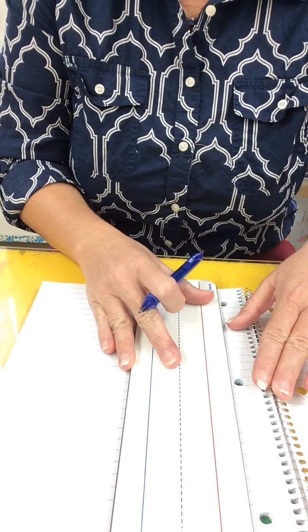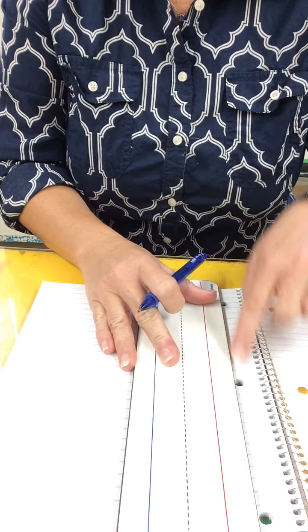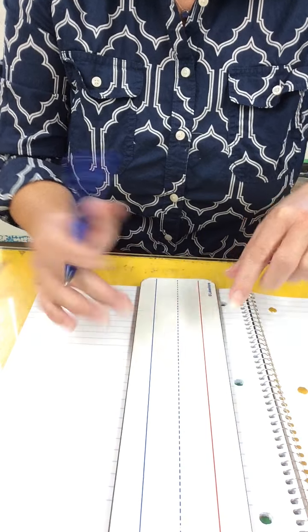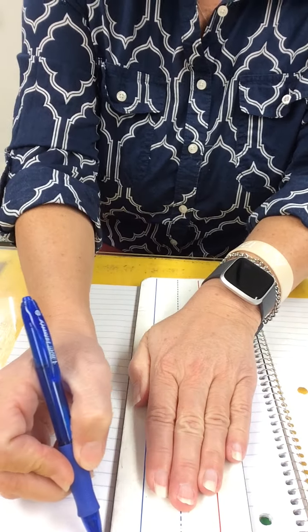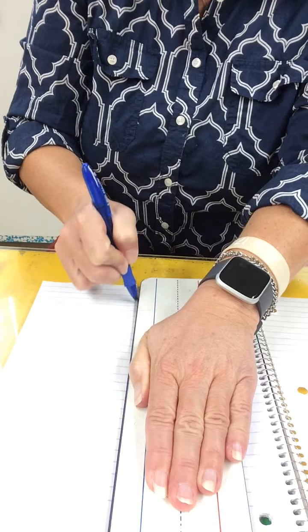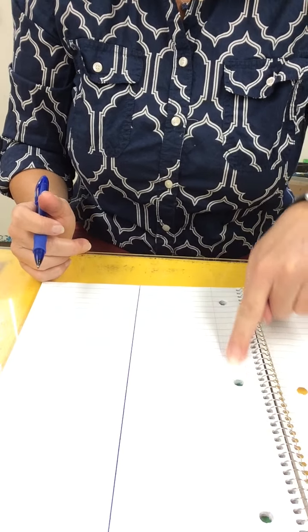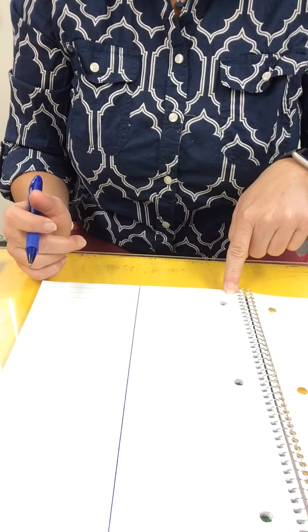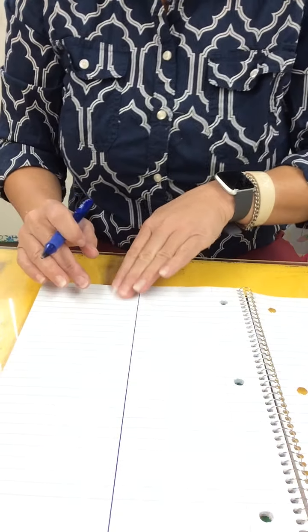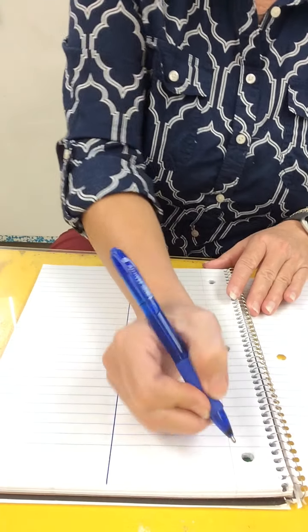I'm going to put it, again, where the holes are. I'm going to hold it down. I'm going to draw my line with my pencil. I'm going to take this back off. I'm going to go below where the holes are, and I'm going to write 1 all the way to 10, skipping a line. I'm going to do the same thing on the other side. So you do that also, please.